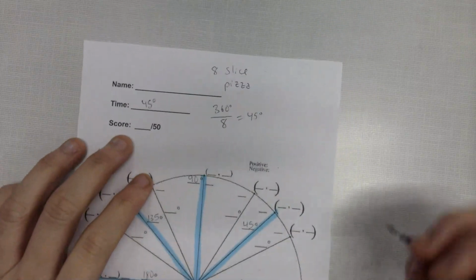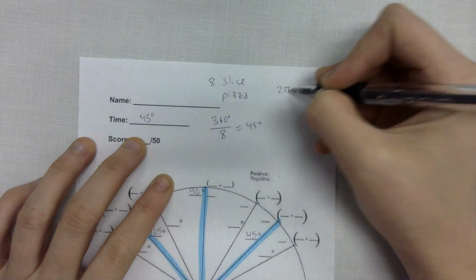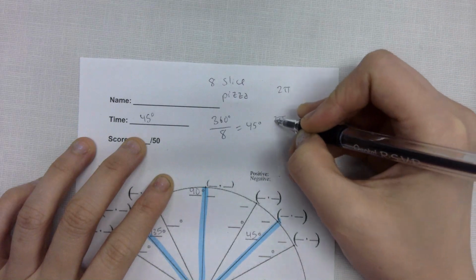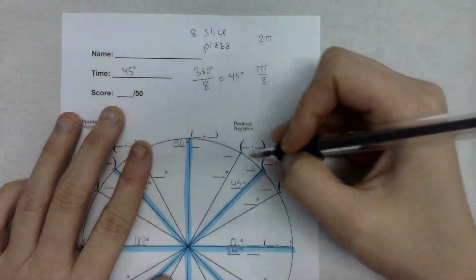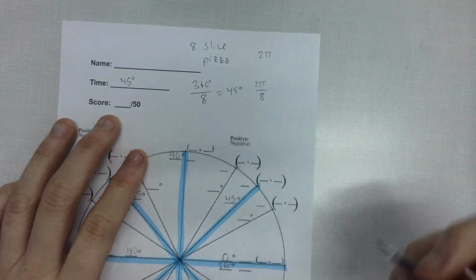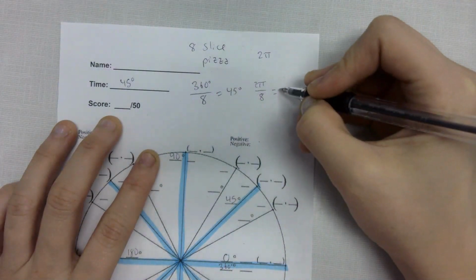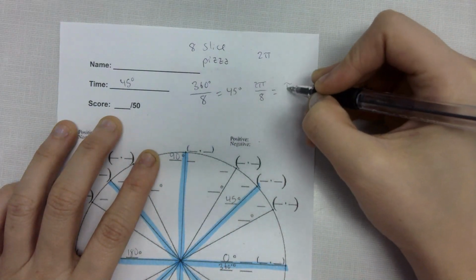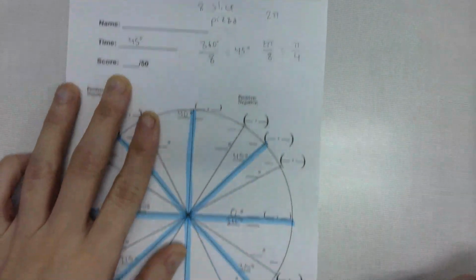So let's do a similar thing for the radians, right? The radians, the whole thing again is 2 pi. But we want 2 pi over 8 to figure out the crust, right? This is our crust, the crust of each slice of pizza. So we can reduce this. They're both divisible by 2, so we get pi over 4. So each crust is pi over 4.